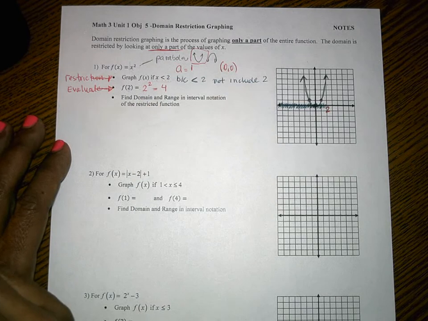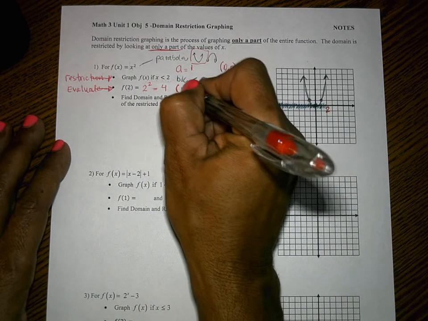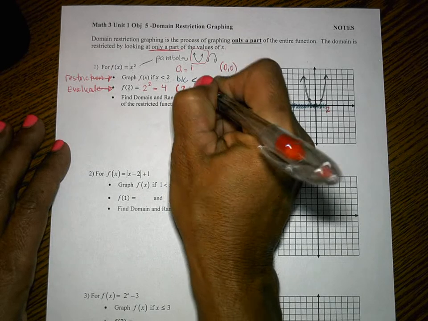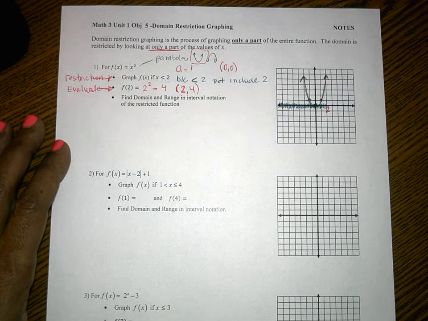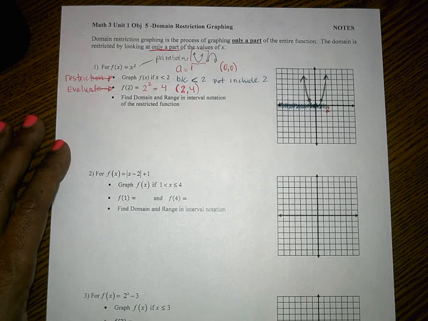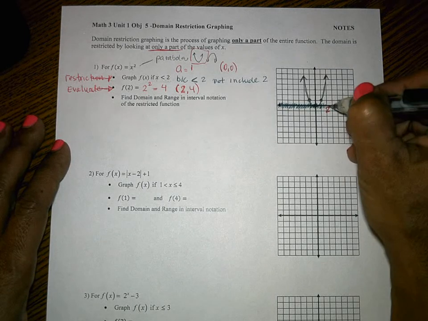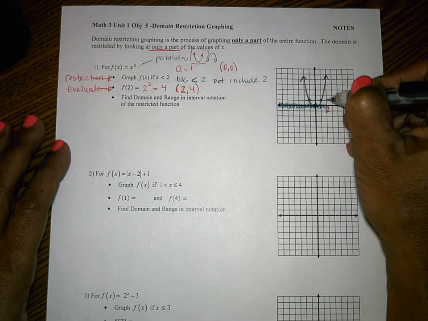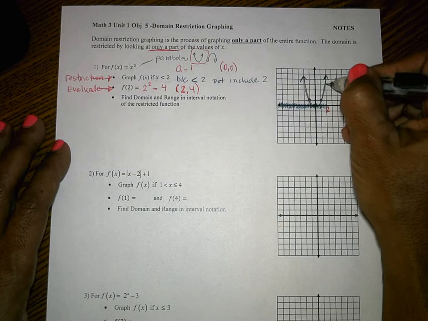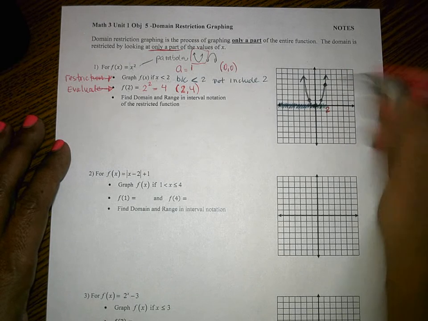2 squared is a 4. That creates an ordered pair for me. When I plug in a 2 for x, I got a 4 for y. So my graph should be touching (2, 4). So here's 2, up 1, 2, 3, 4. Right here is where my point on the graph should be.